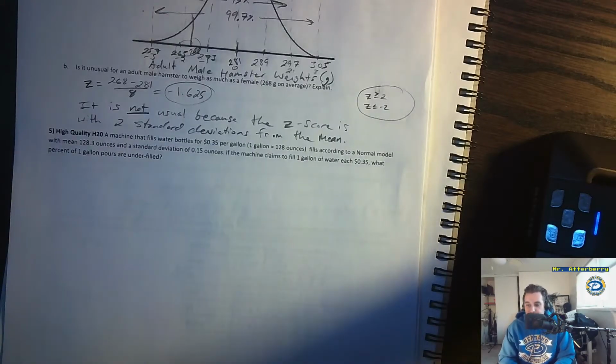Last question. A machine that fills water bottles for 35 cents per gallon, and 1 gallon is 128 ounces, fills according to a normal model with a mean of 128.3 ounces and a standard deviation of 0.15 ounces. Go for a second. You got a machine. It's not perfect. It does its best. It's programmed its best, but it's not perfect.